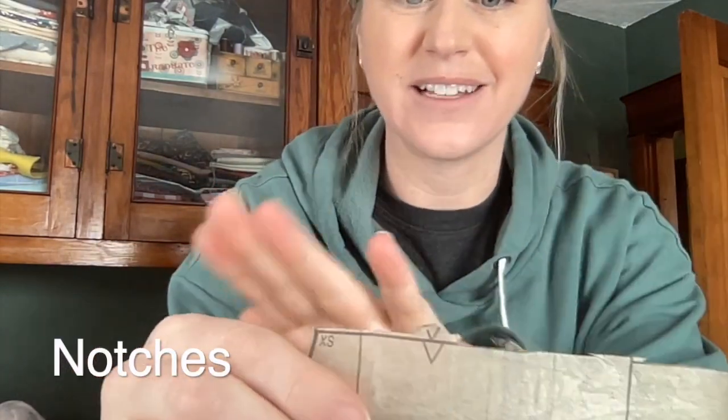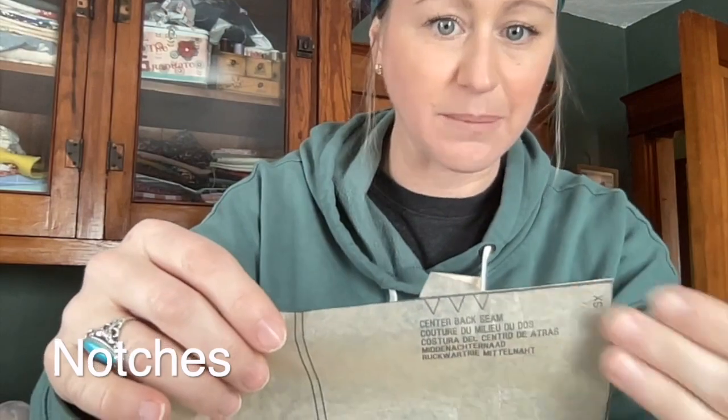Notches are our next pattern symbol. They're really important, so pay attention. Notches look like this. They're little triangles that exist on the outside edge of your pattern. They might come in 1, they may come in 2, or they may come in 3 all at the same time. What they do basically is they help us match things up when we're sewing them.